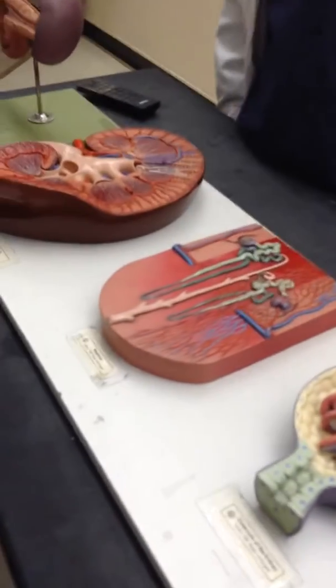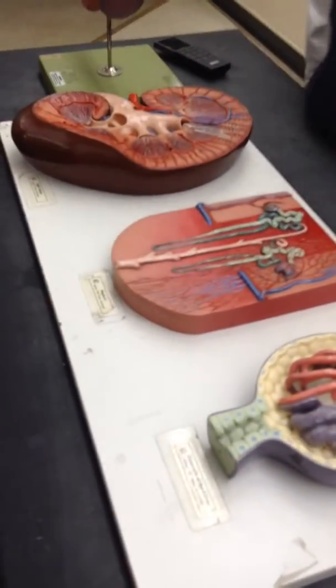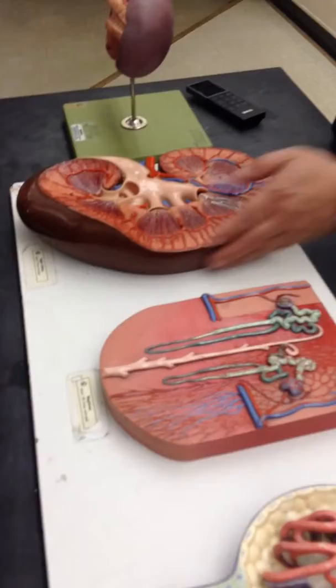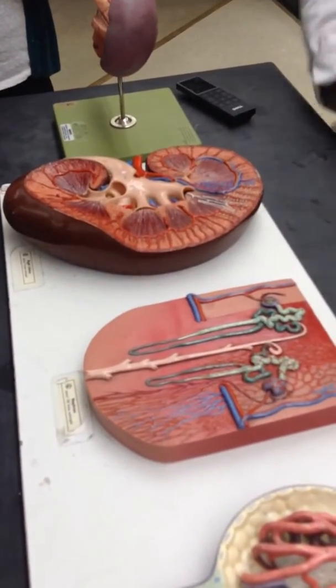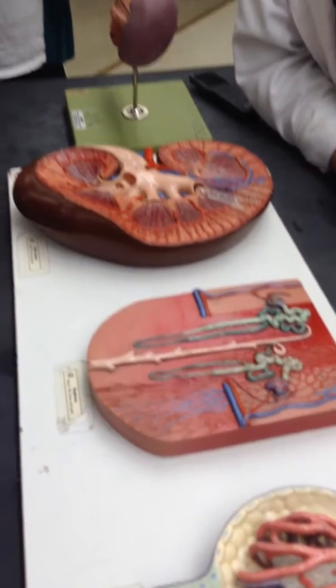Alrighty, now, can everyone come up here then? What I'd like you to do is to study these models. Let me get you oriented. Of course, this is the kidney. It has a nice membrane cover. This is known as the renal capsule.